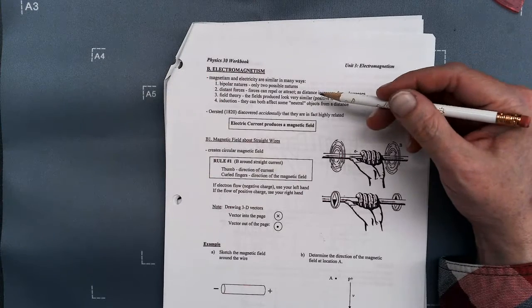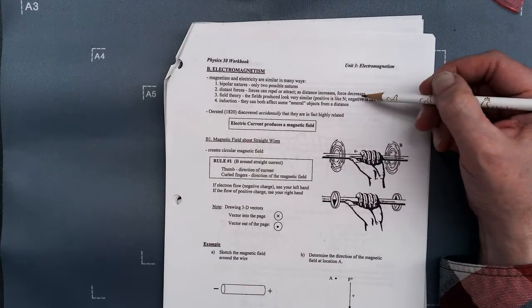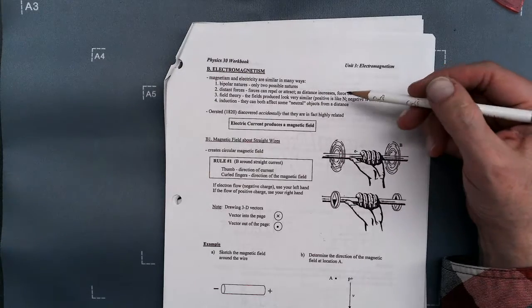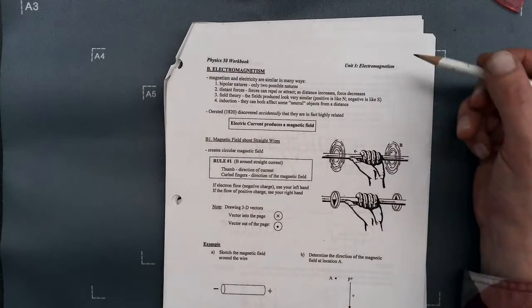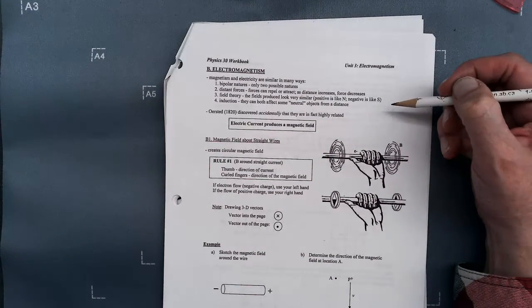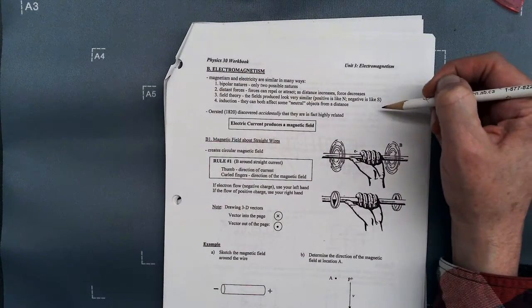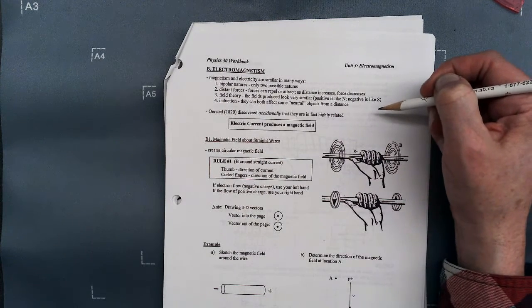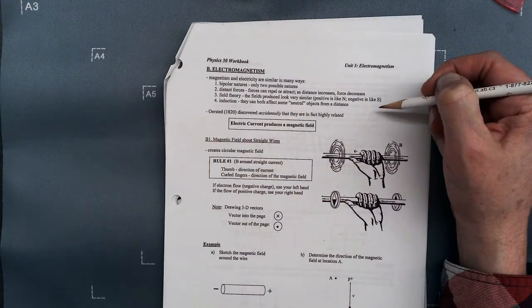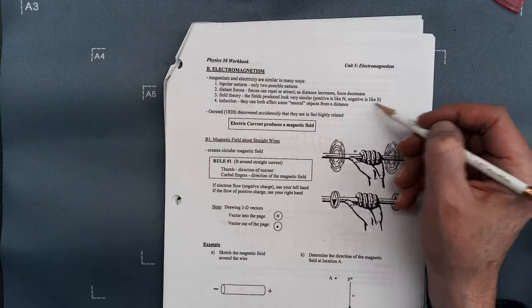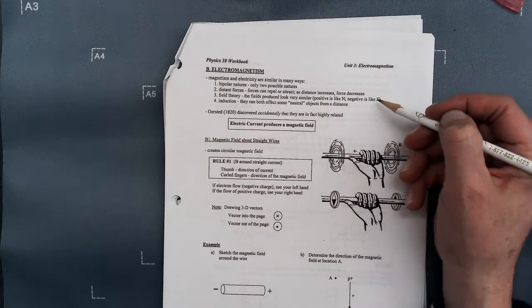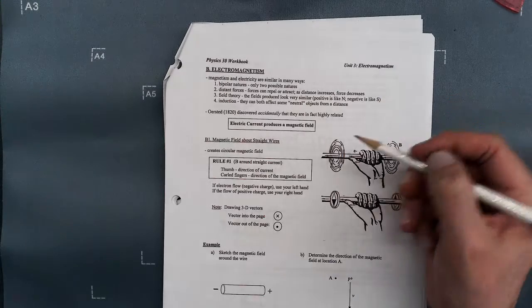Distant forces. Forces can repel or attract. As distance increases, force decreases. And so the idea of repelling or attracting is common for magnetism as well as electrostatics, really. And so number three is field theory. The fields produced look very similar. So positive's kind of like a north pole and negative's kind of like a south pole. They're not interchangeable, but you can think of it like that in a way.